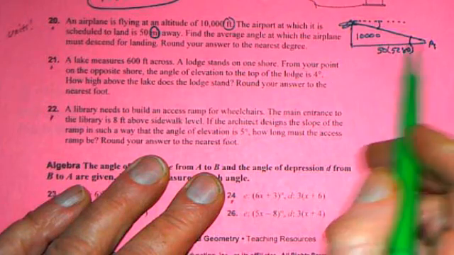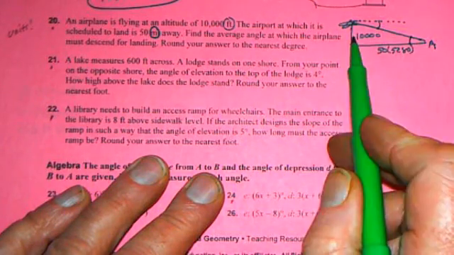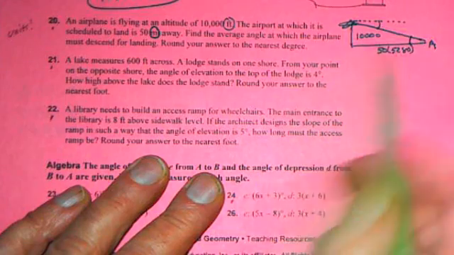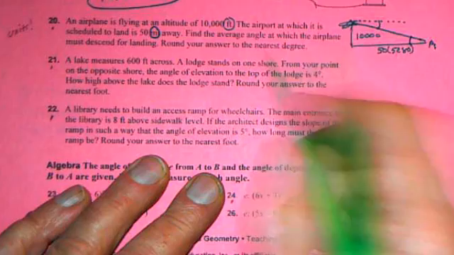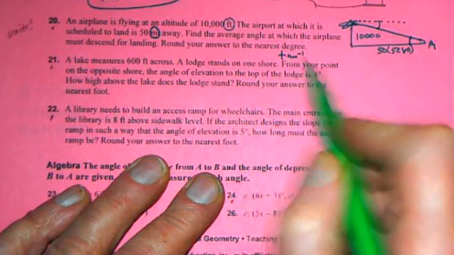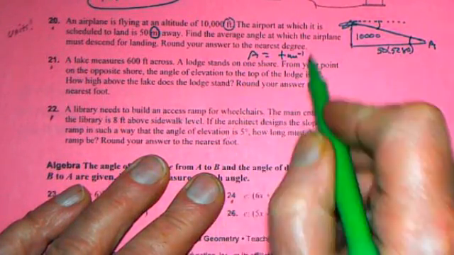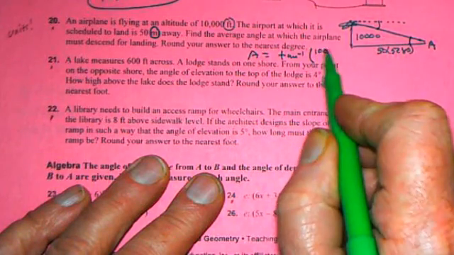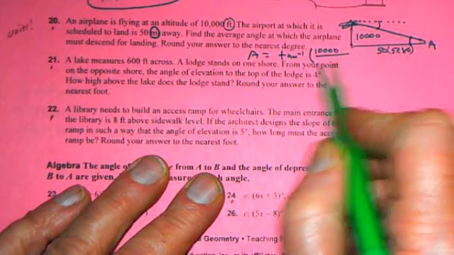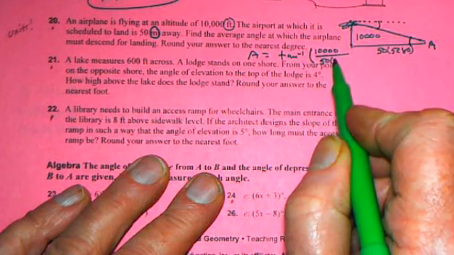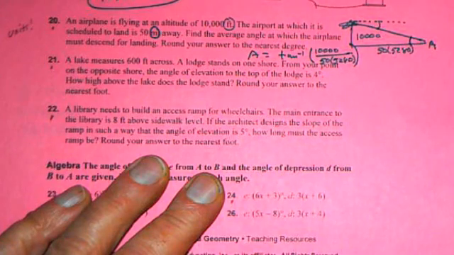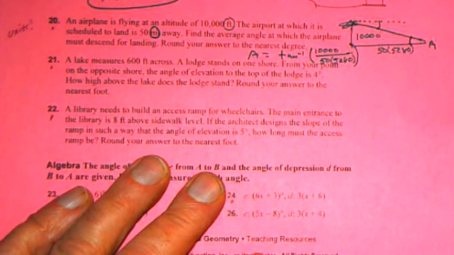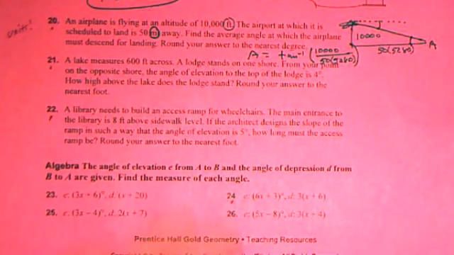So what we have here is a tangent problem. 10,000 is opposite, and 50 times 5280 is the adjacent, and this is going to be a tan minus 1. A is going to be tan minus 1 of whatever 10,000 divided by 50 times 5280 is. So in the calculator we need to do those numbers and then do tan minus 1 of that. And I'm not going to finish the problem, but basically that's how we need to set the problem up.